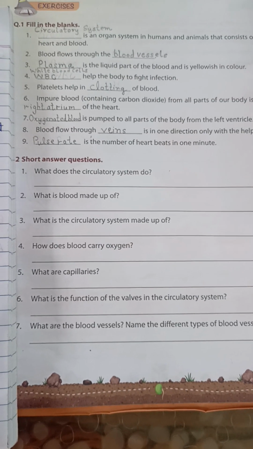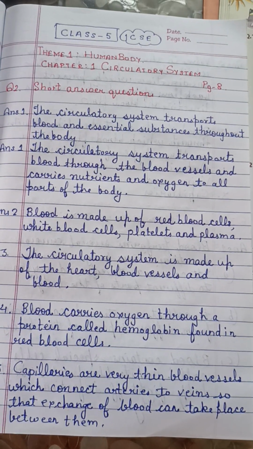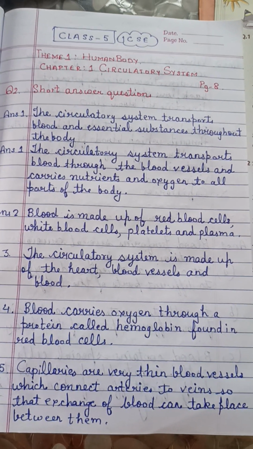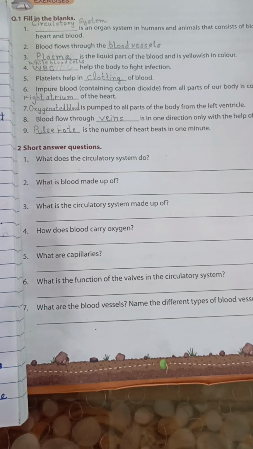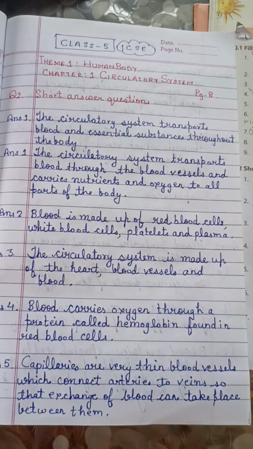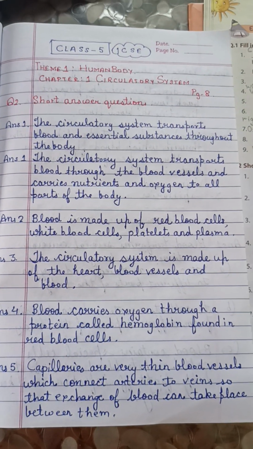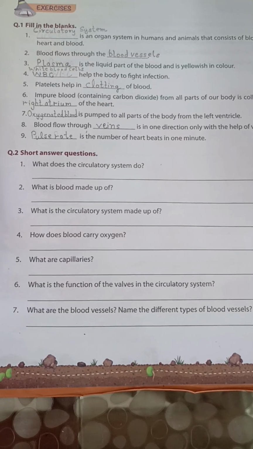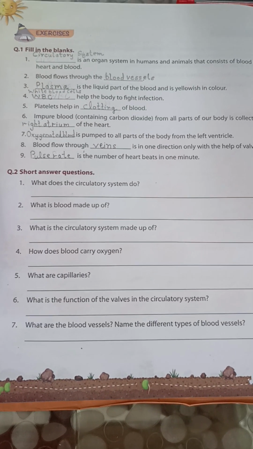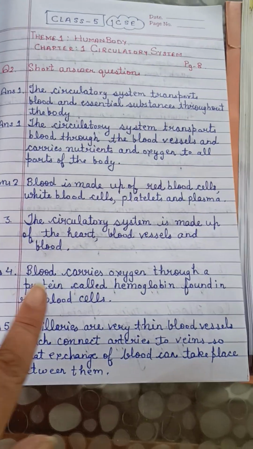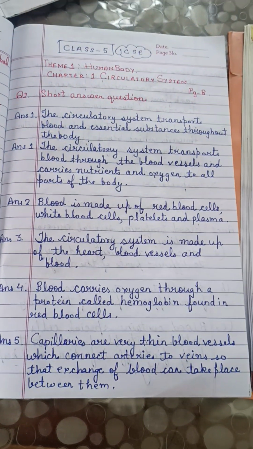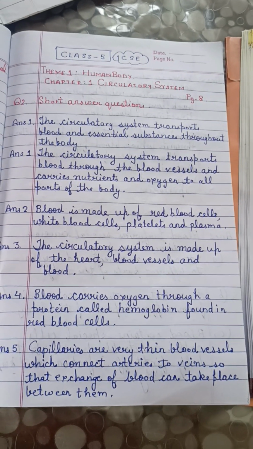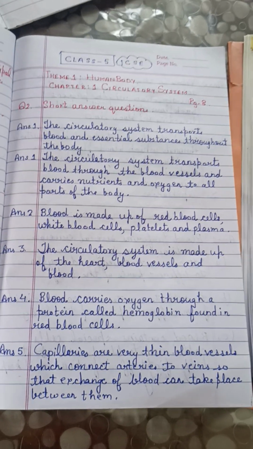Question number 2, what is blood made up of? So the answer is blood is made up of red blood cells, white blood cells, platelets and plasma. Question number 3, what is the circulatory system made up of? So the answer is the circulatory system is made up of the heart, blood vessels and blood. Question number 4, how does blood carry oxygen? Answer is blood carries oxygen through a protein called hemoglobin found in the red blood cells. We call them RBC also. Okay, the short form RBC, that is red blood cells.